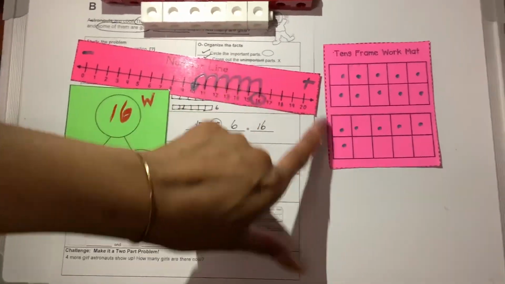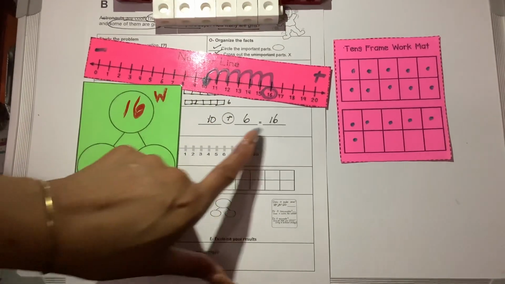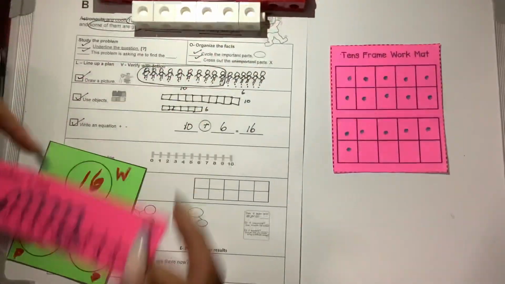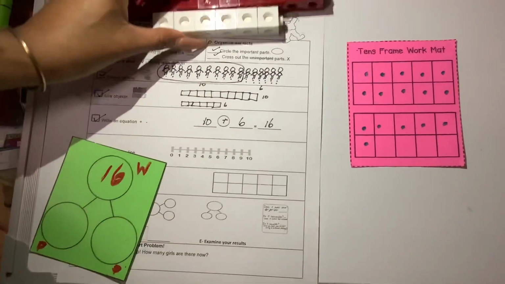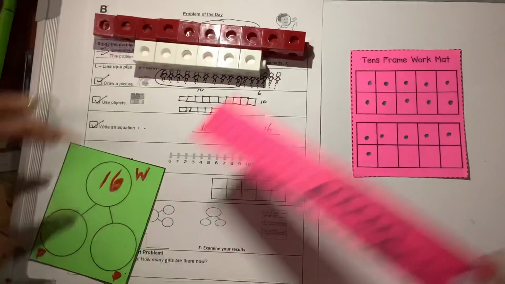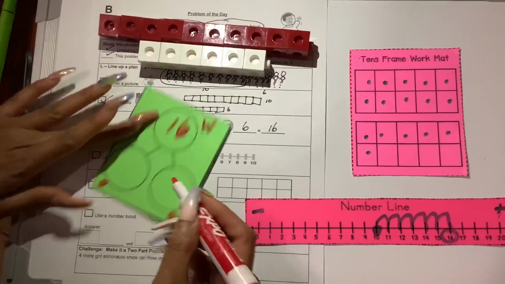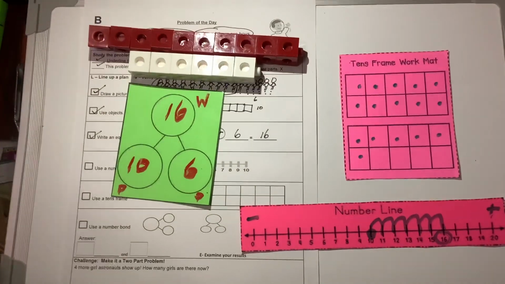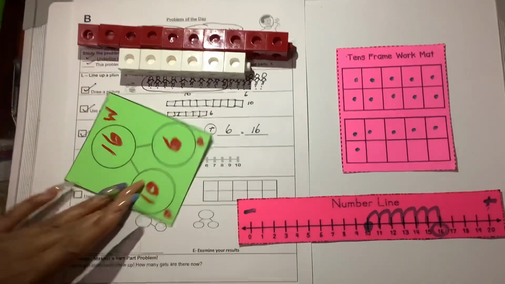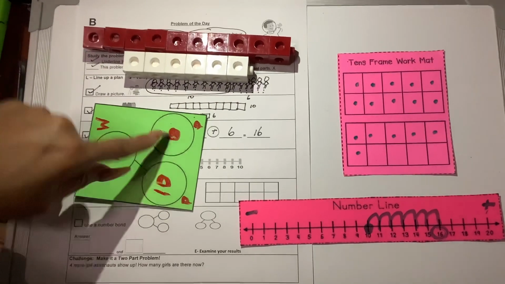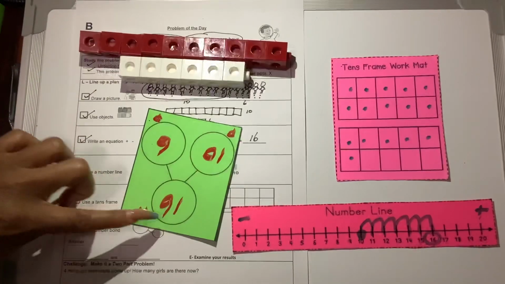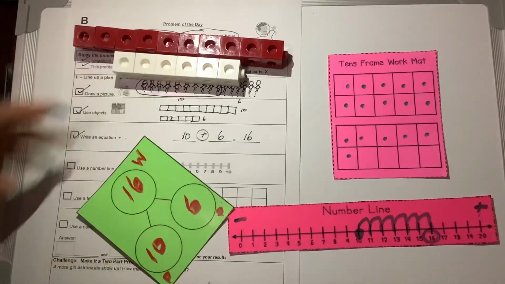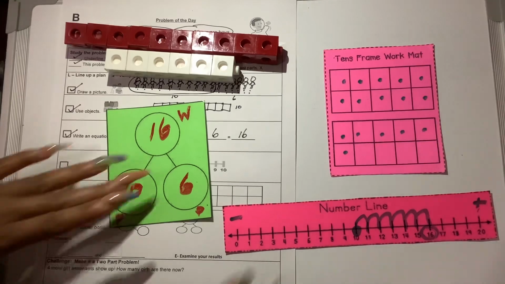When we look at our 10 frame and we look at our equation, we look at our picture where Miss Allen circled a group of 10, we look at our cubes, they all say the same thing. 10 is the first part and 6 is the next part. If I turn my number bond that way, 16, 10, and 6. I turn it upside down, 16, 10, and 6. As long as you label, you know exactly where your whole and your parts go.